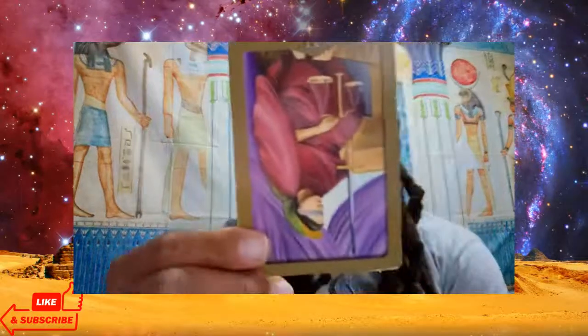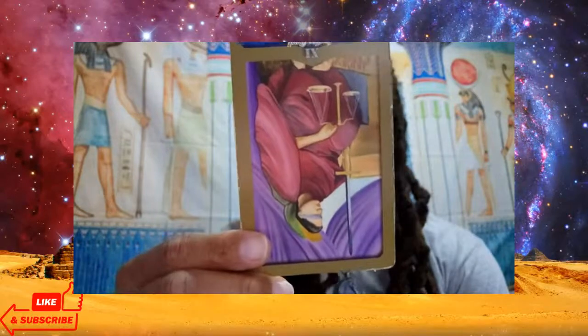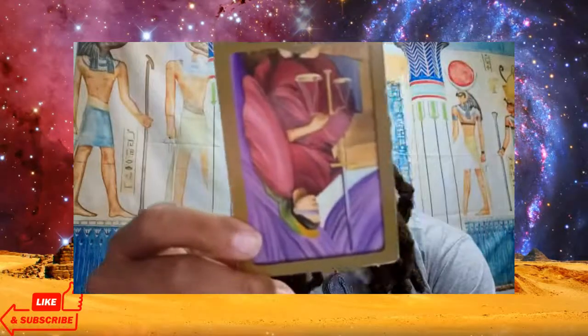All right, so the Justice in reverse, this is dealing with that Libra energy. So that's the Libra on the ascendant, on the rising. And this is an imbalance that's happening. And some of you are going to be on the losing end of some legal battles.